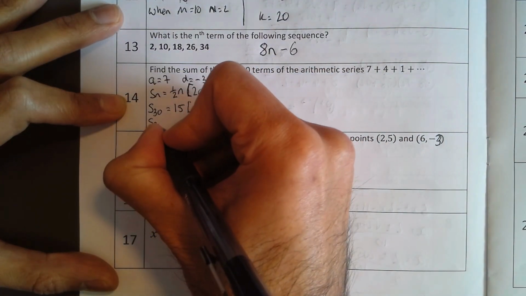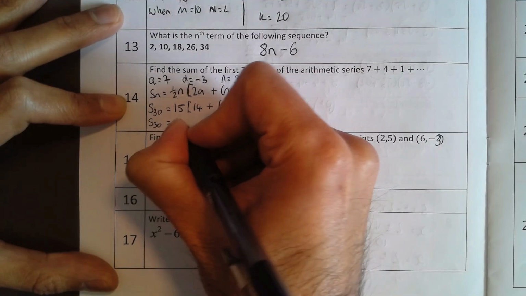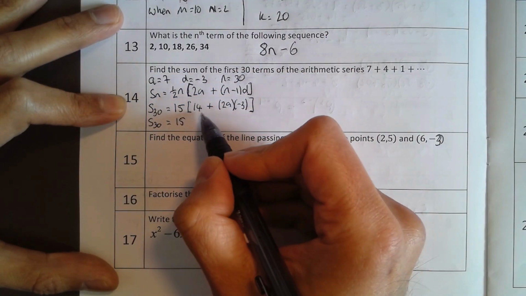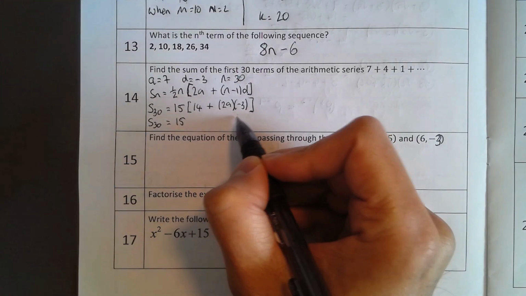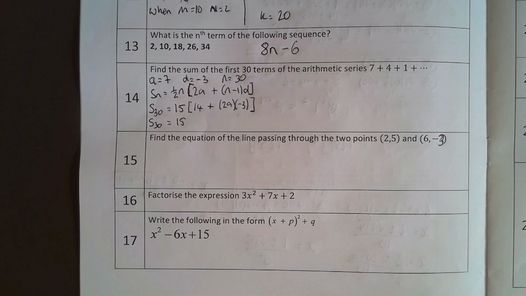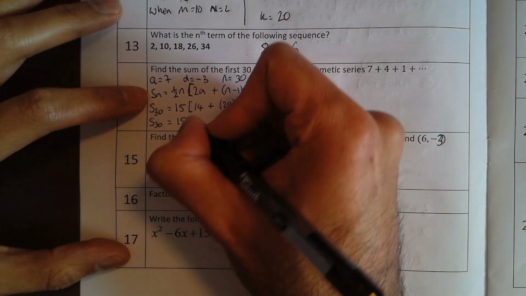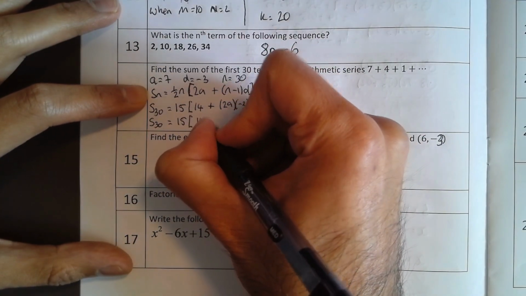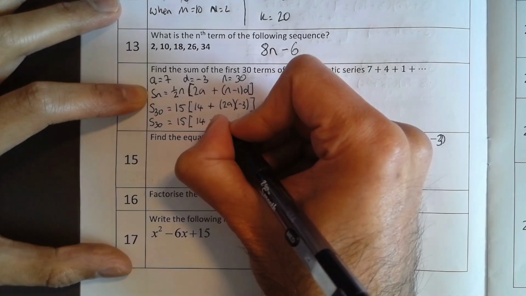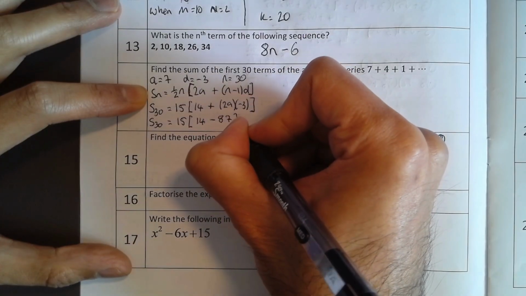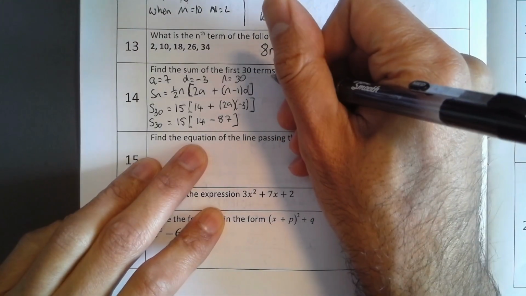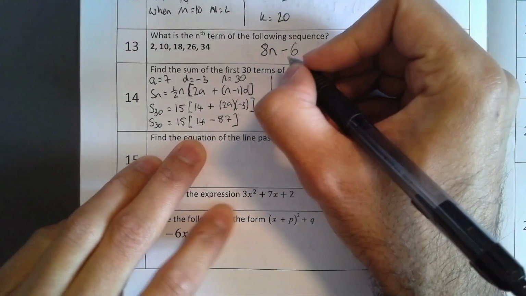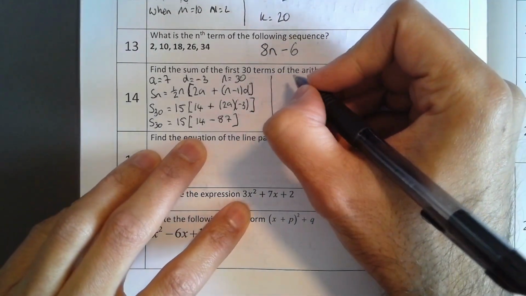Okay, so let's write down the bits inside the brackets. I've got 14 plus 29 times -3. So that's going to be -87. So we've got 14 plus -87, which is the same as take away 87. I can now calculate this bit over here. Let me just come over here. So I've got the sum of the first 30 terms again.